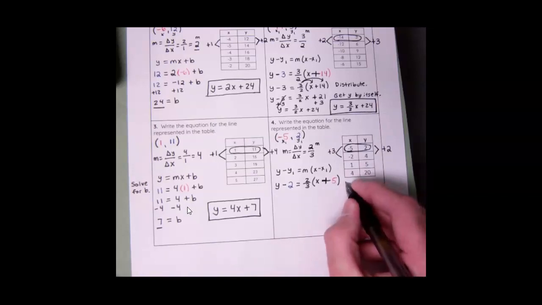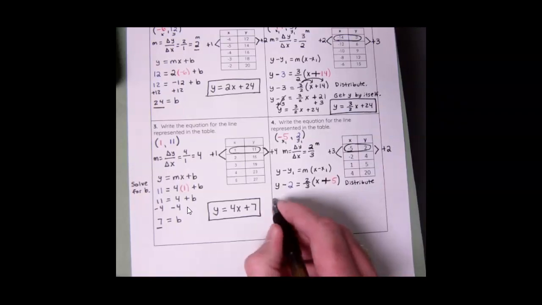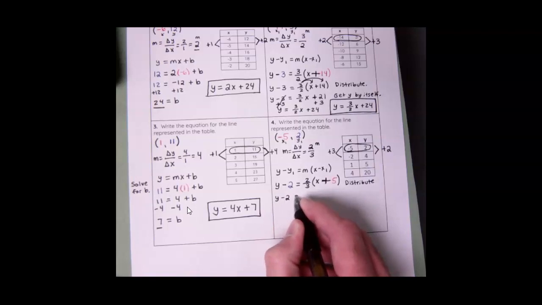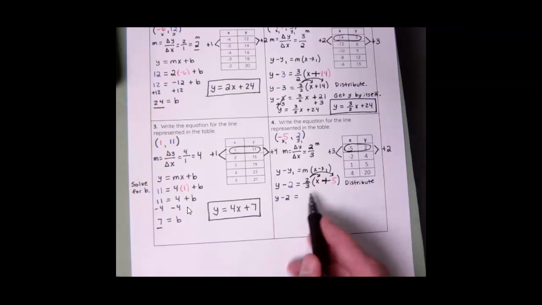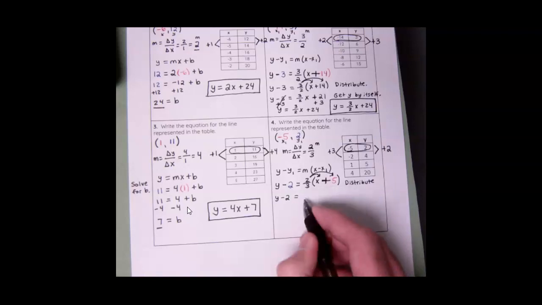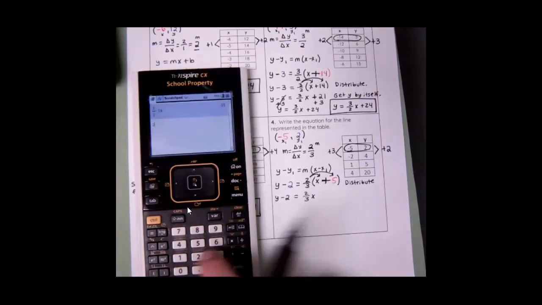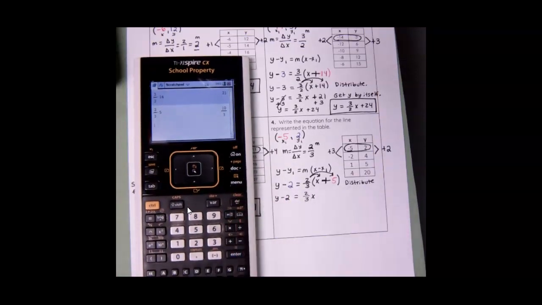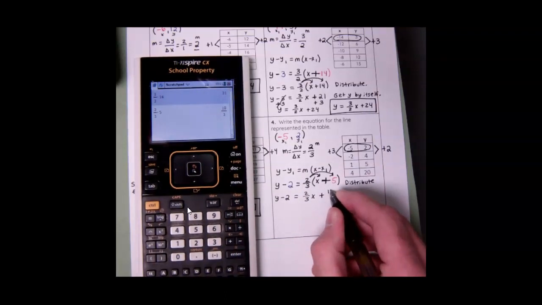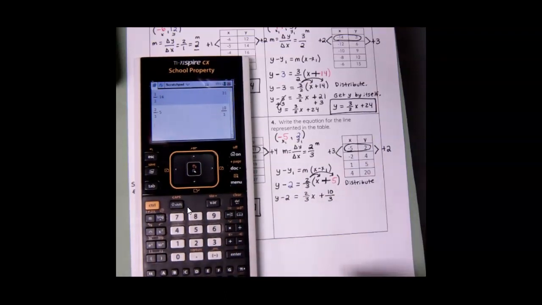Right? And at this point, we need to distribute. So what is on the left stays the same, y minus 2 equals, then I'm going to distribute this 2/3 to x and to 5. Which means I'm going to multiply 2/3 times x, which is simply 2/3 x. And then I'm going to do 2/3 times 5. And I can put that in my calculator. 2 over 3 times 5 would give me 10 over 3. So I would have 10 over 3.